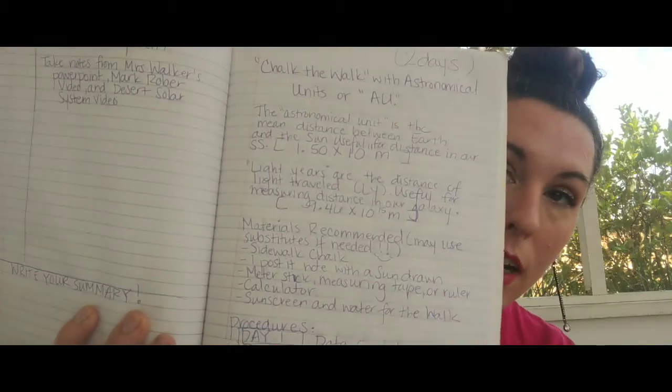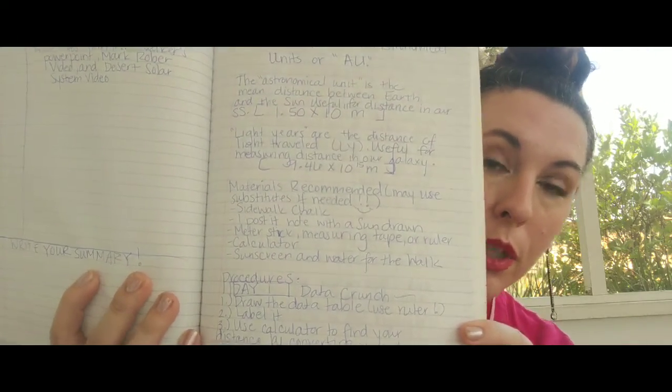So I'm going to open up the notebook and show you what's in here. Of course, it is in the assignment below as well. I should have marked my page. Okay, so right here are the model notebook pages that I have ready for you. It says the astronomical unit is the mean distance between Earth and the Sun. Of course, mean is the average, which we've worked with all year long. And it is calculated as 1.50 times 10 to the 11th power meters, and that is in here as well. As I already explained, light years are what we use if we are talking distance within the galaxy and within the universe.